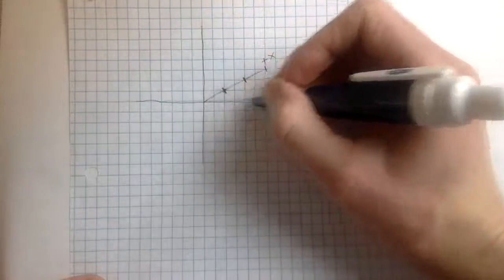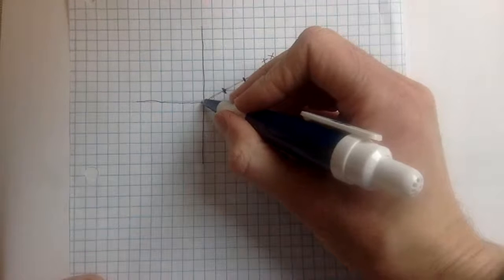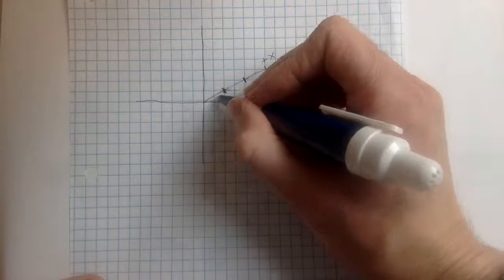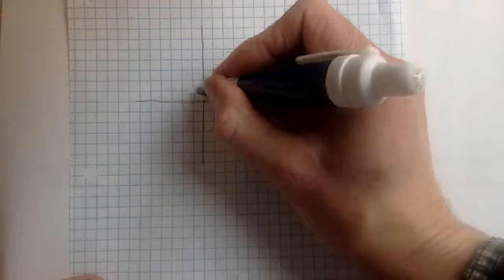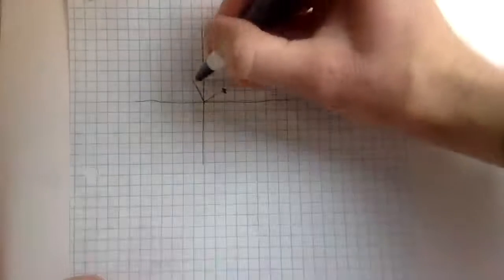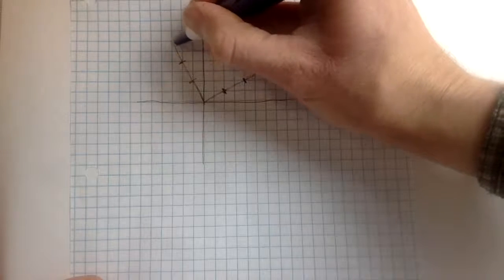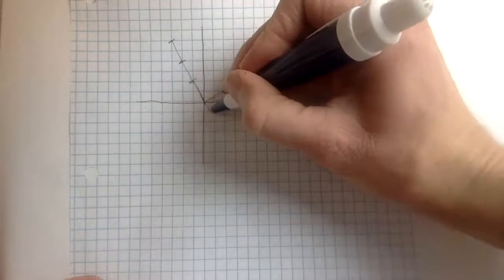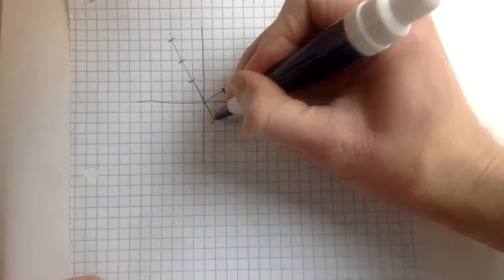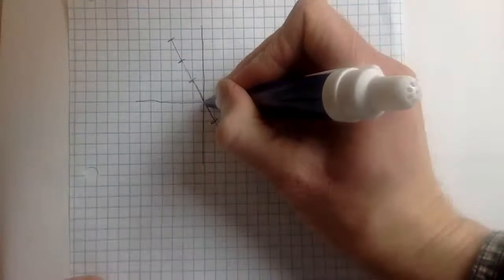Then if I go perpendicular to that, again I go 1, but instead of going 2 across and 1 up, I go 1 across and 2 up, like that. Again, I can plot it. Now, this is not the way we're going to do this in general, but this is just to give us a feel for what's happening and what we're going to be doing.